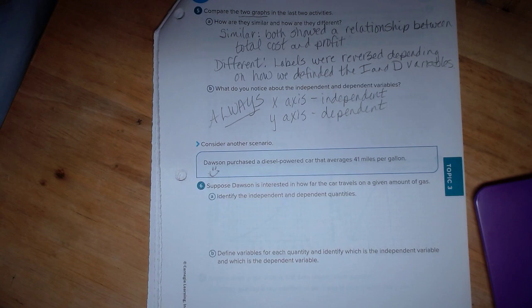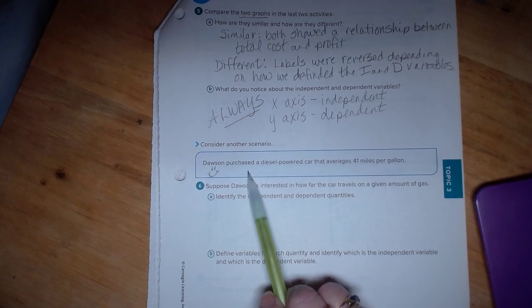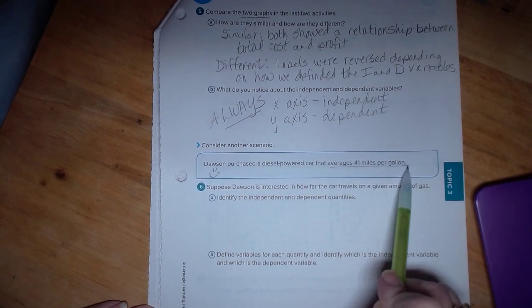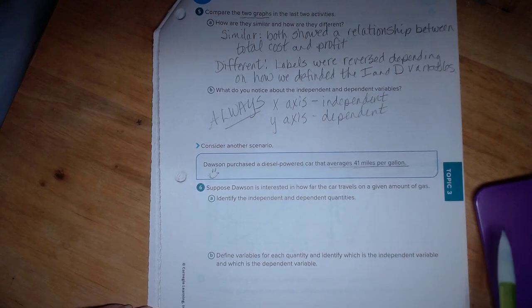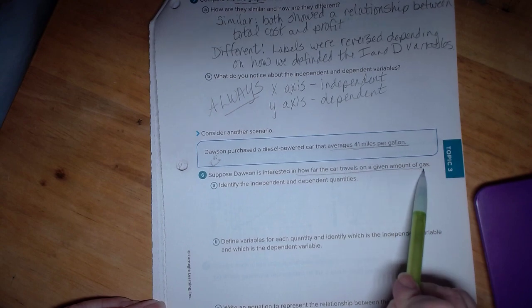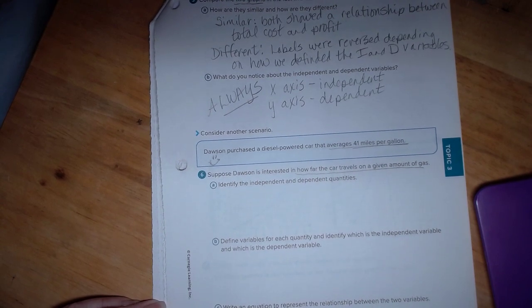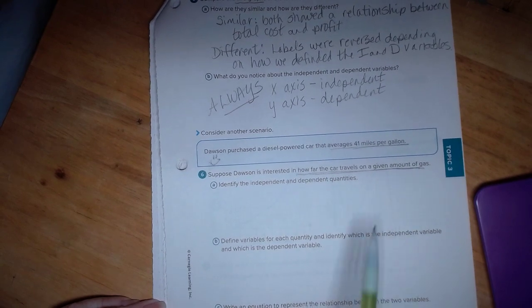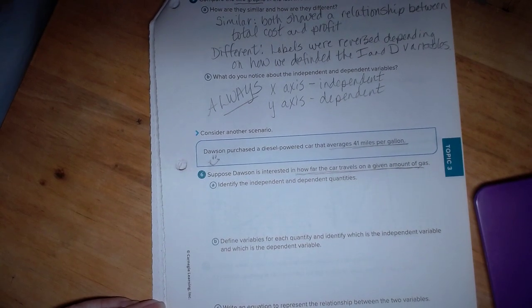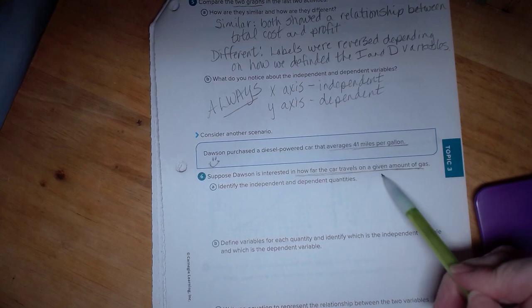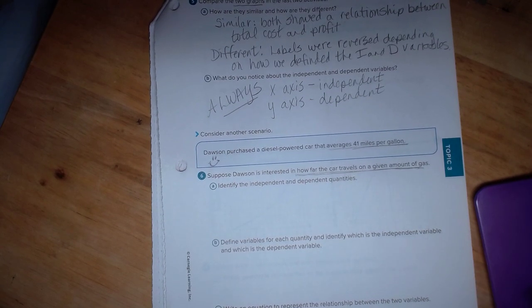Anyway, suppose Dawson is interested in how far the car travels on a given amount of gas, knowing he purchased a diesel-powered car that averages 41 miles per gallon, but he wants to know how far it can travel on a certain amount of gas. So based on this, what's the independent and what's the dependent? How does this phrase help us determine that?